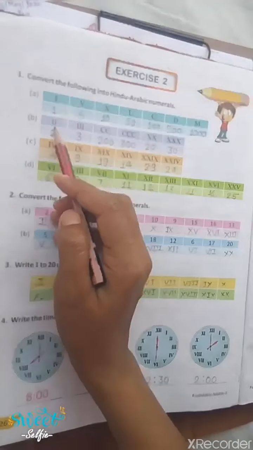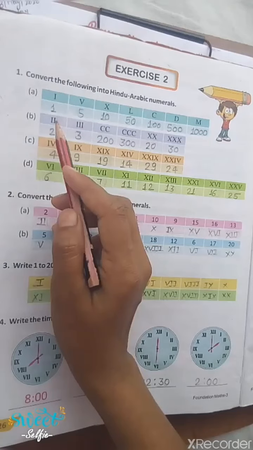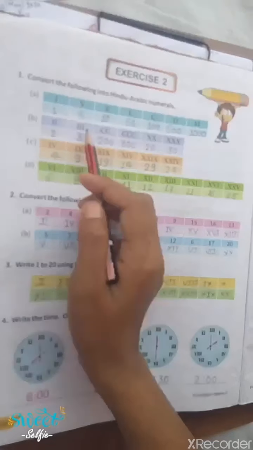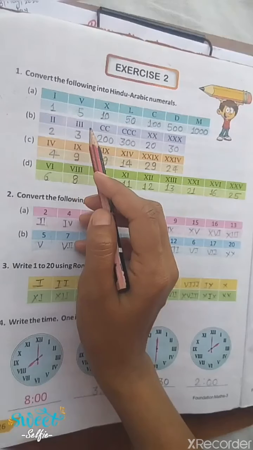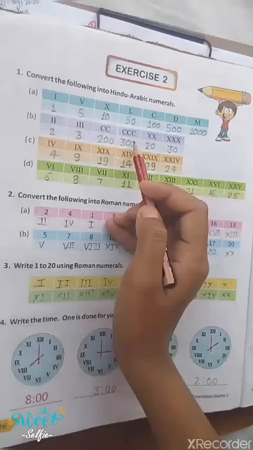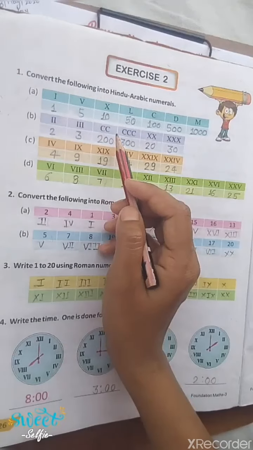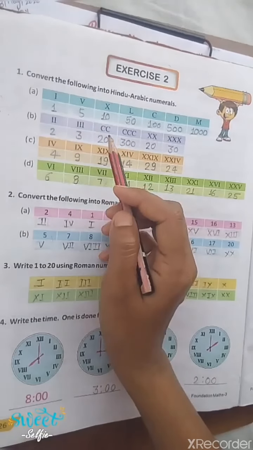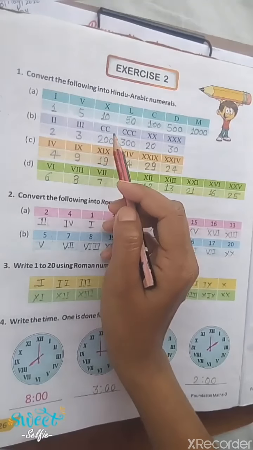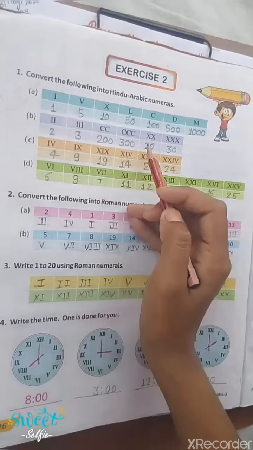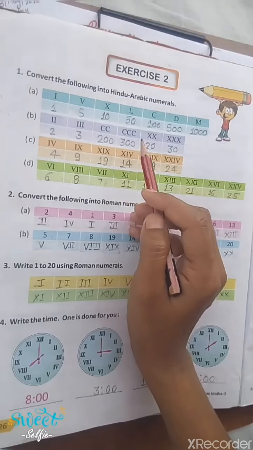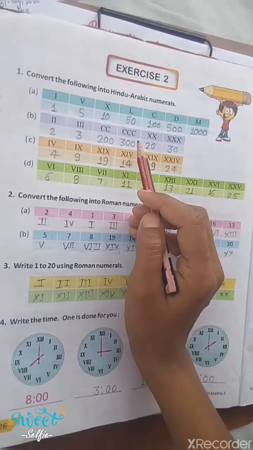In B, first is I. We know I represent to 1. So 1 plus 1 is equal to 2. Next, I. 1 plus 1 plus 1 is equal to 3. Next, C. So C represent to which number? C represent to 100. So 100 plus 100 is equal to 200. Next is C. It means 100 plus 100 plus 100 is equal to 300.